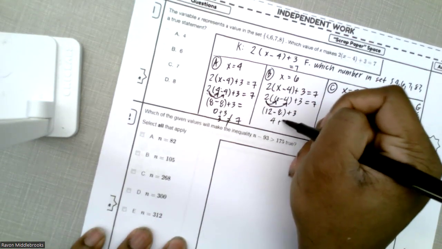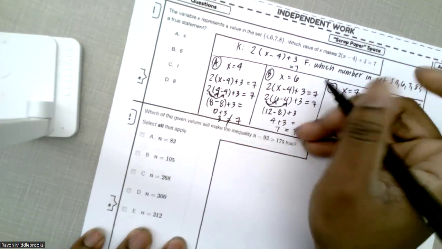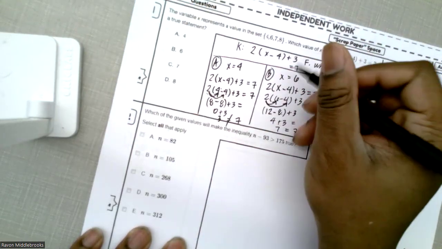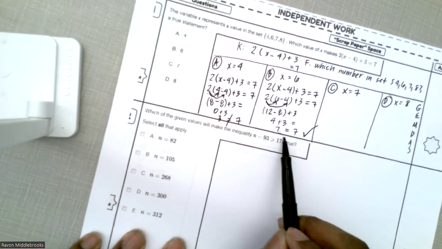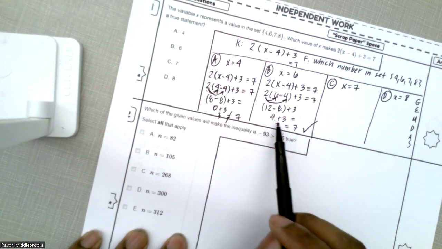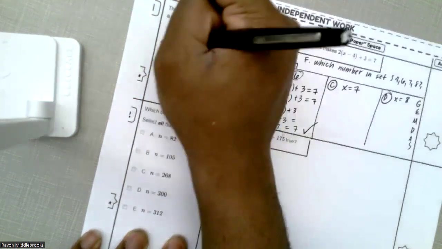12 minus 8 is 4, plus 3 is 7. 7 is equal to 7. Thus, that is correct. See, some people would look at this and say, oh, the answer is C, 7. But no, this is saying the equation equals 7. That's equal, but X is 6. So B is the correct answer. We want to go ahead and move forward since we know it's only going to be one answer.